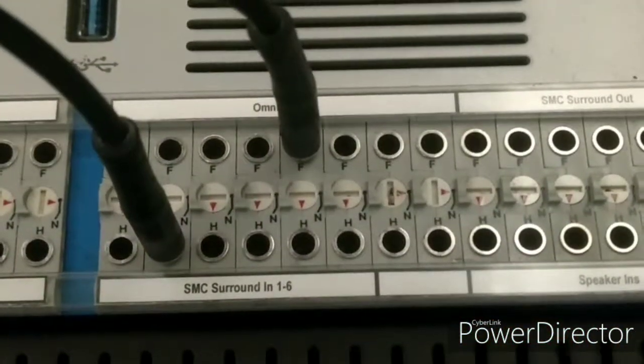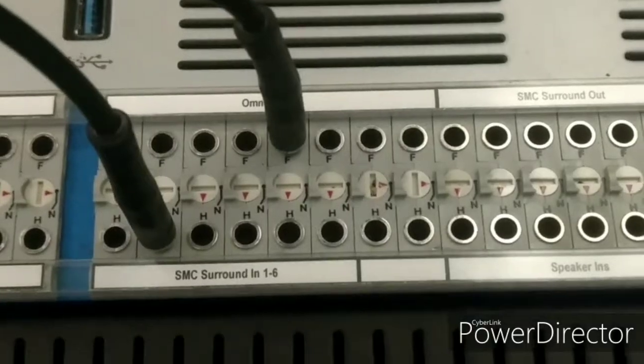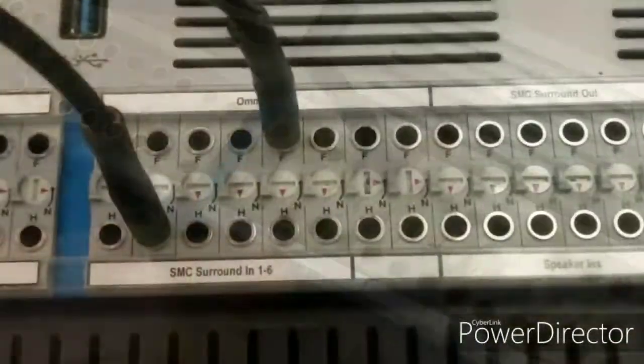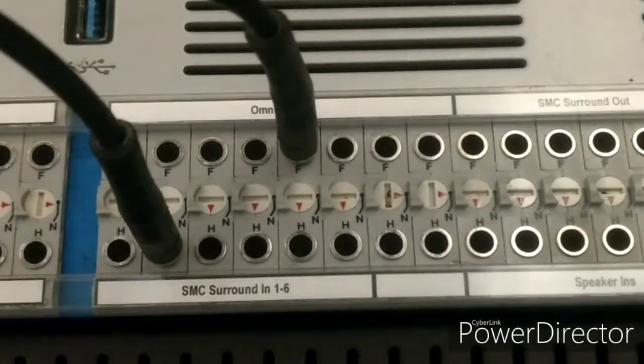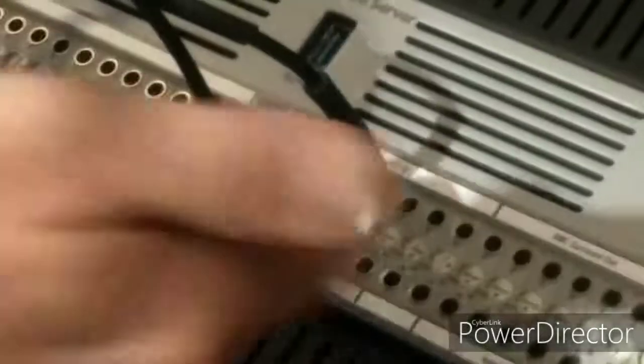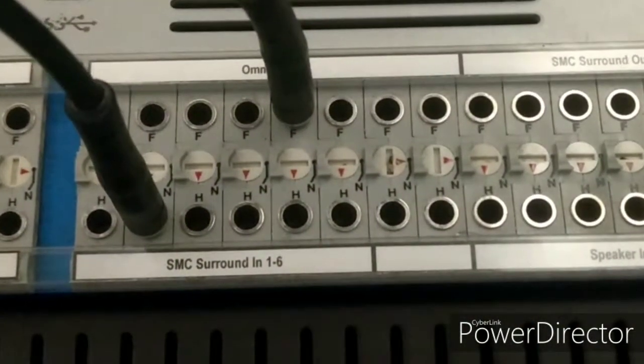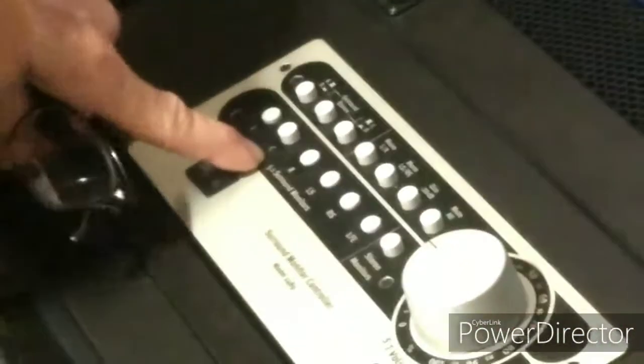So come in close. You're going to go Omni out channel 5 to the SMC surround channel 2. So I've got a TT patch cable going from Omni out 5 to SMC controller 2. And the one other thing you need to do is make sure the center button is not pushed down.